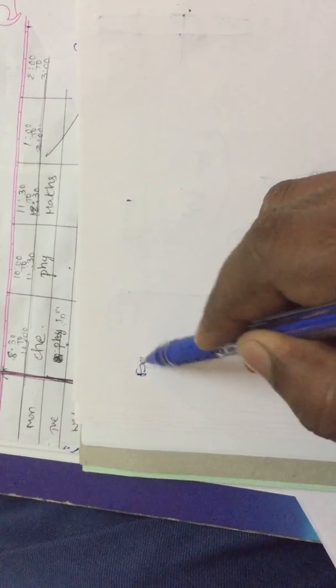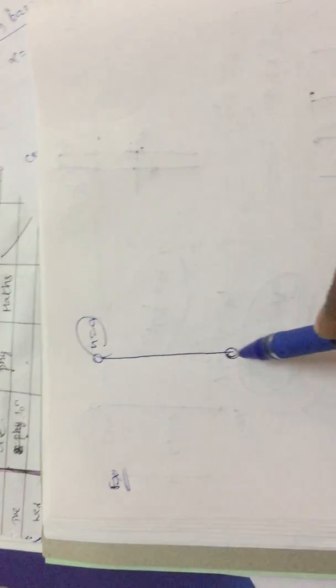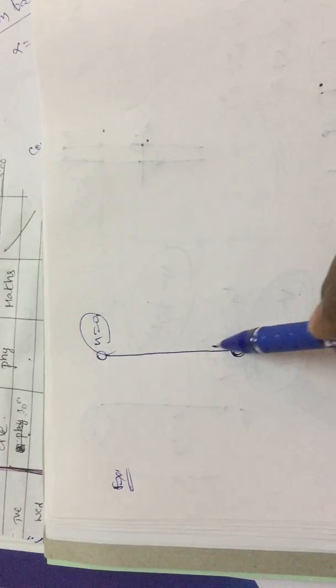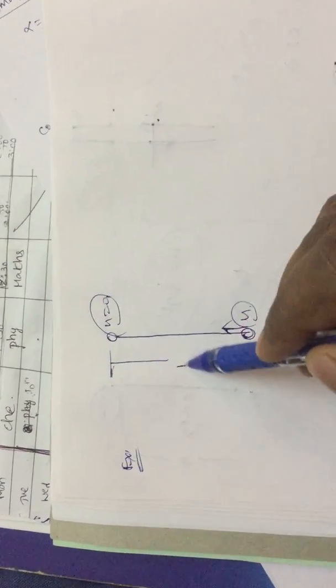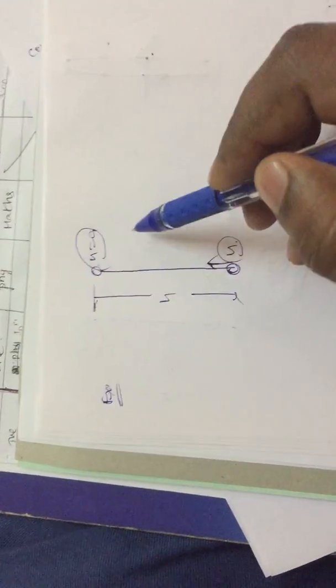And next, here is a question: one body is falling freely. At the same time, simultaneously, another ball is projected up with an initial velocity u. The initial separation between them is h, where will they meet?